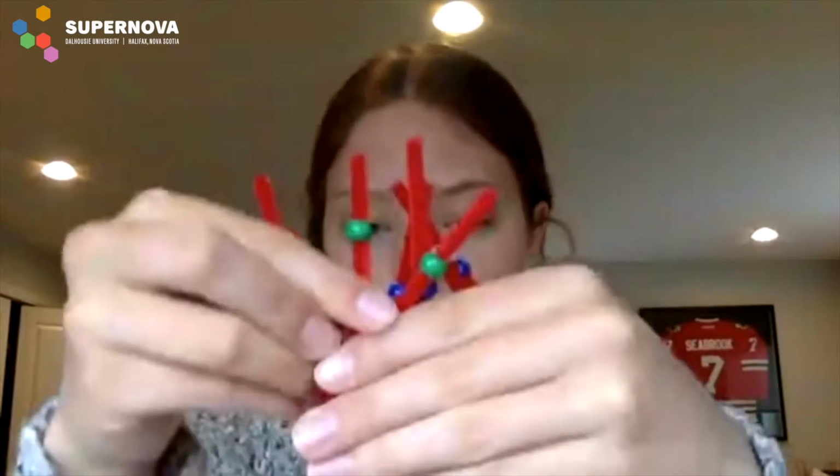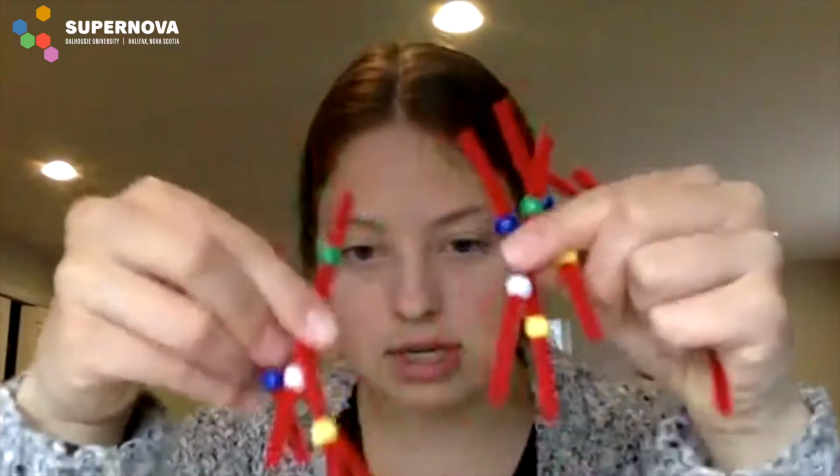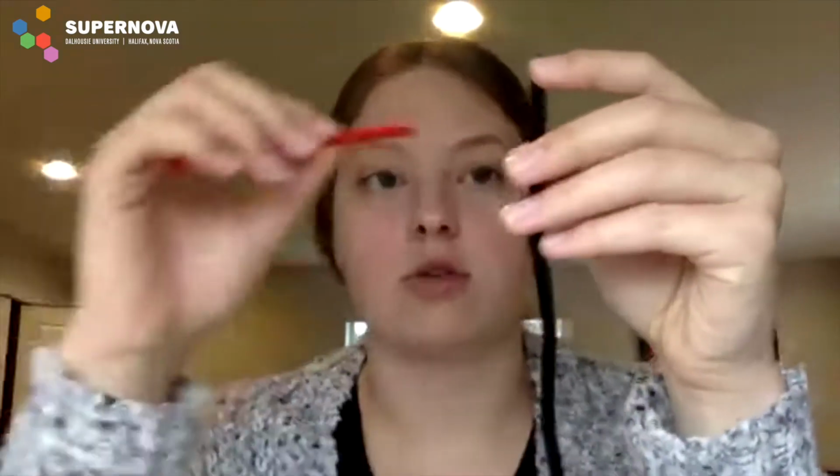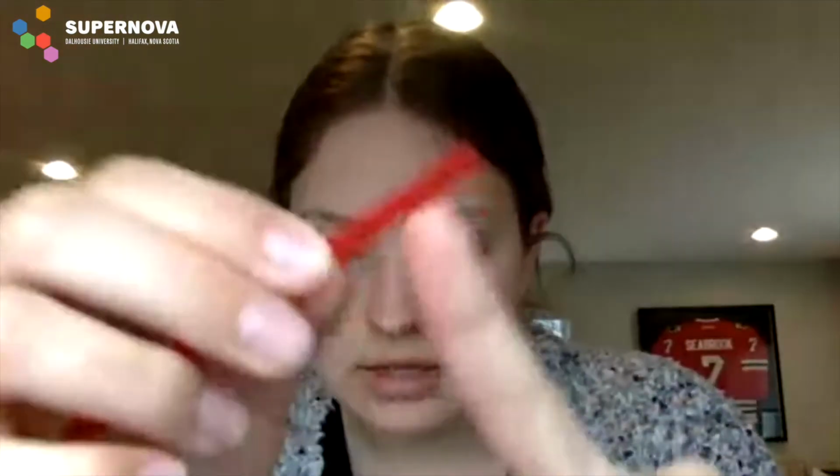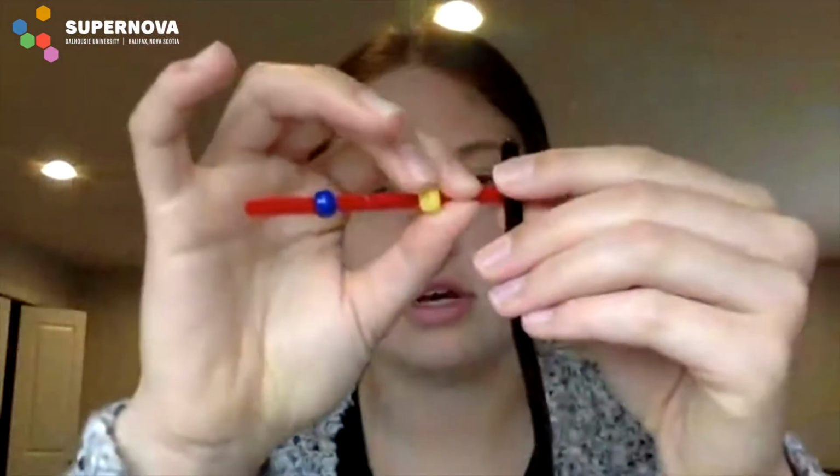So what we're going to do next is I will hold this up for you guys. Now I have all my different bridge pieces, so you can see here they're all there. And then what you're going to do, you're going to take one of your long pipe cleaners, and I'm going to start with one side, and I'm going to pair this.